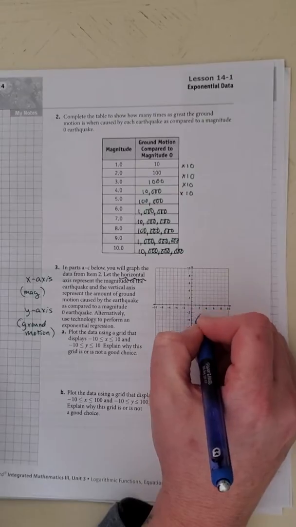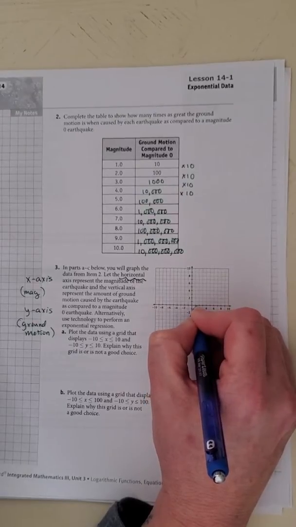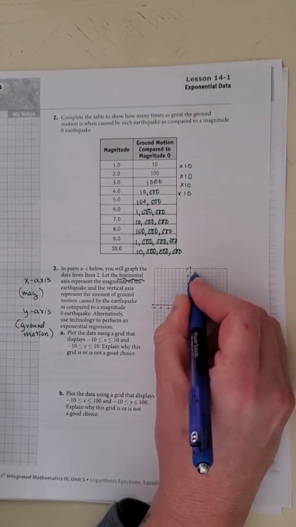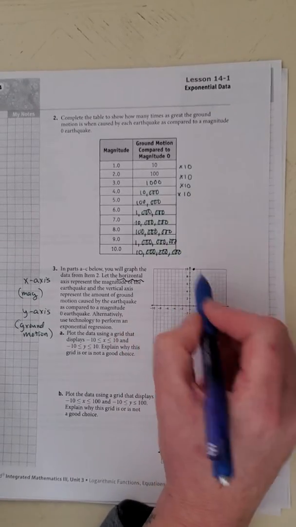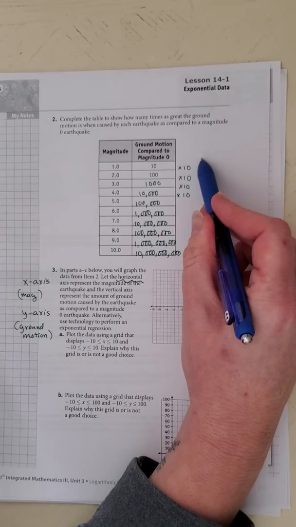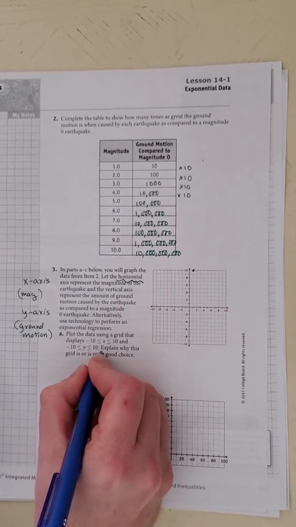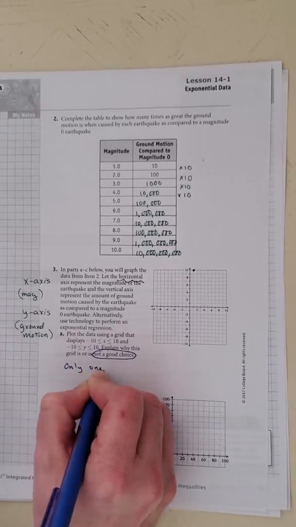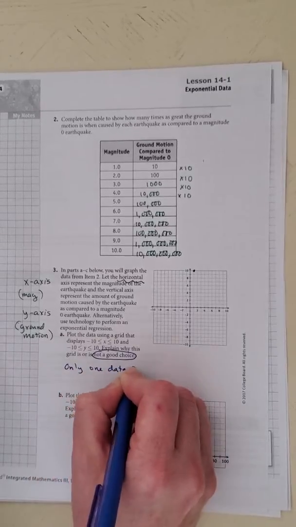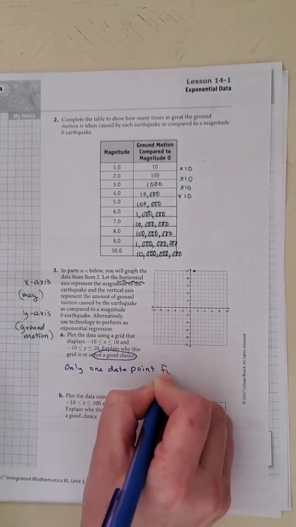So what I see is that I can only get one piece of data on here. The point 1, 10 is the only data point that will fit. If I go to 2, 100, it'll be way up there off the chart. And so this is not a good choice. Only one data point fits on this graph.